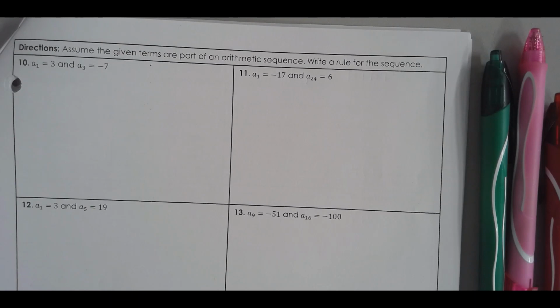I'm asking you to write the rule. Write the general formula. What are the two main numbers, the two main things that you need to plug in?